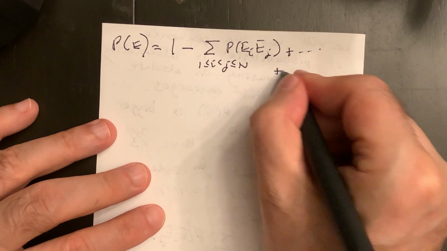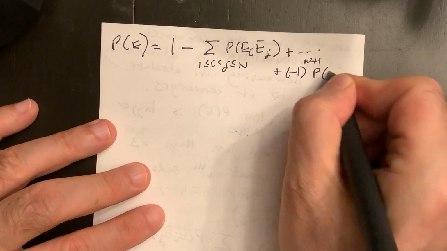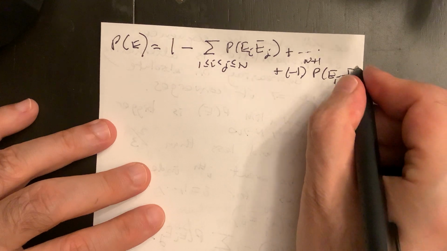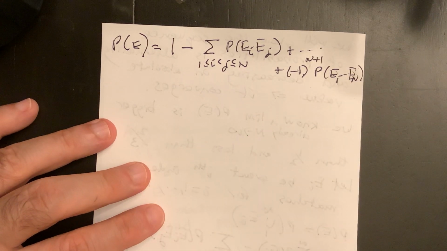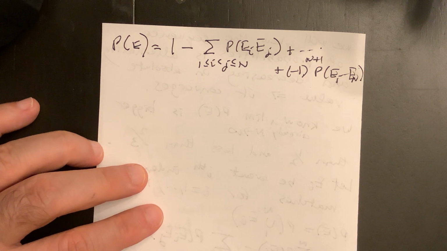Let's just take the shortcut here. All right, so we need the doubles, and we need the triples, and we need the rth.